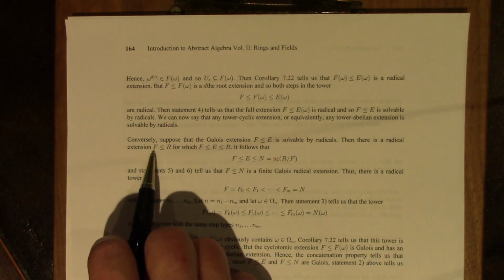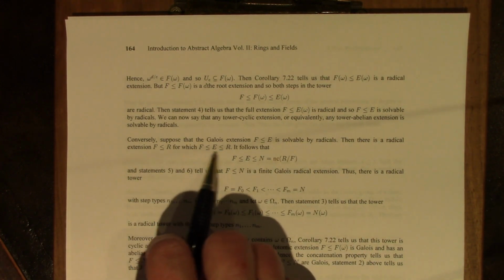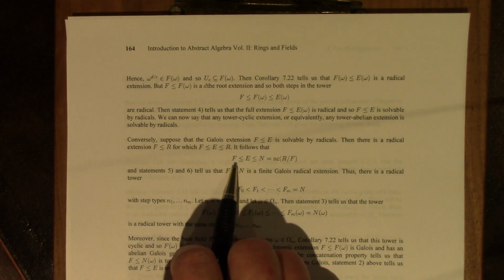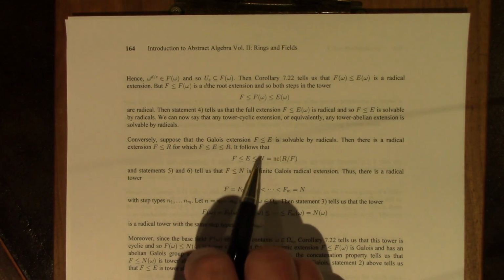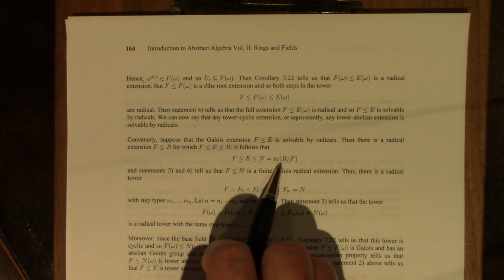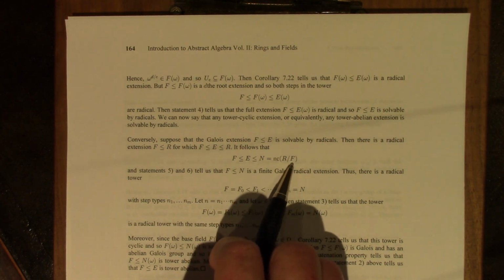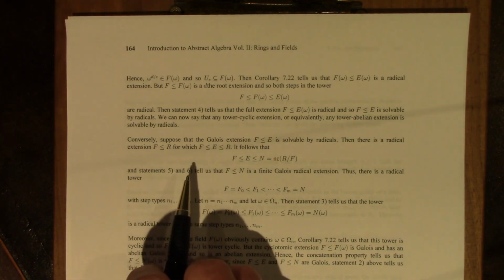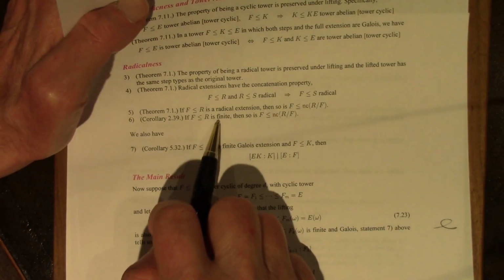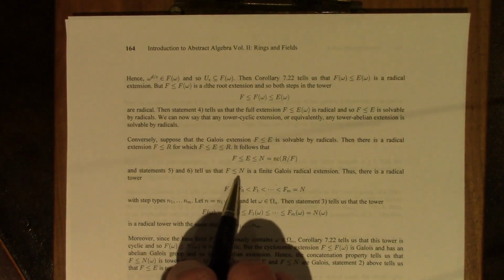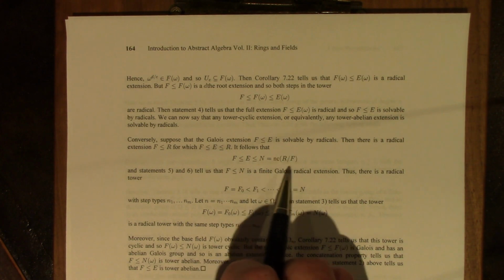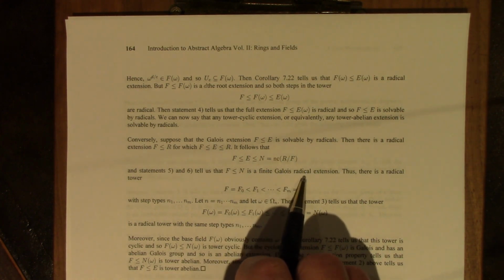Then there's a radical extension F R that contains F E, and so it follows that this tower, F E N, where N is the normal closure of R in F, has, by statements 5 and 6, that this extension F N is both finite, Galois, and radical.